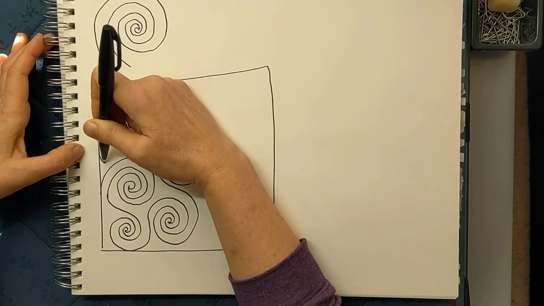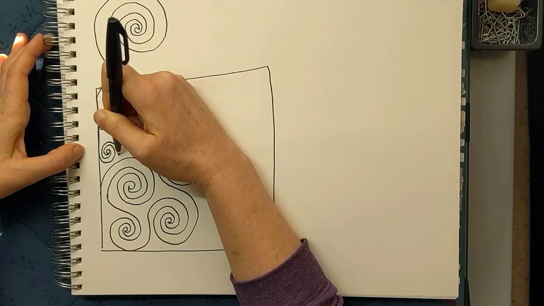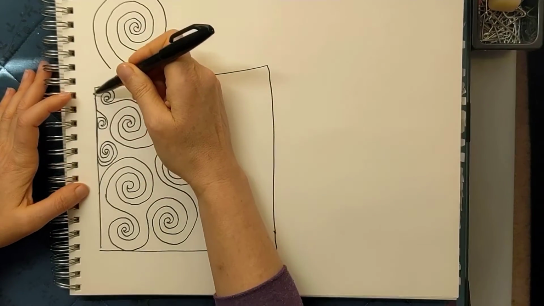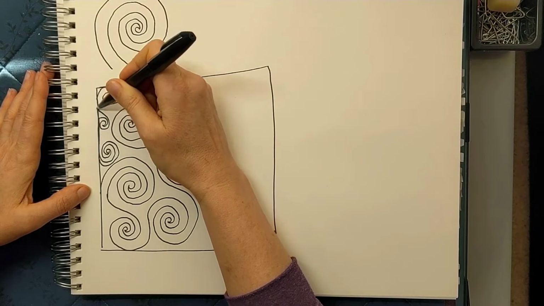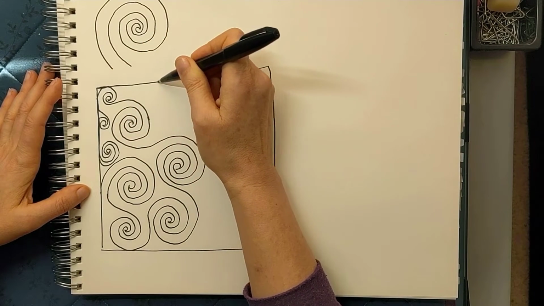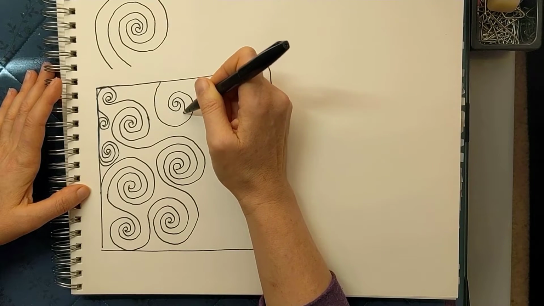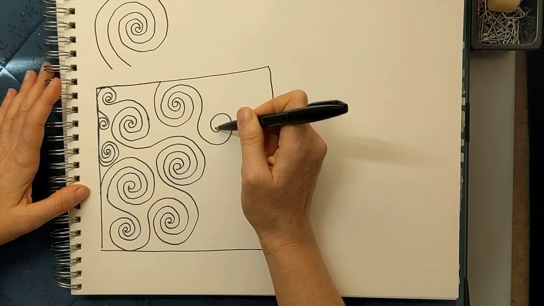Just kind of fill this area, and then I can choose to go this way or this way along my seam. I'm going to go ahead and go this way. And so I've connected with my border again, and I can come out from there to continue.